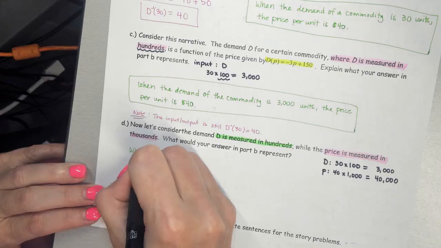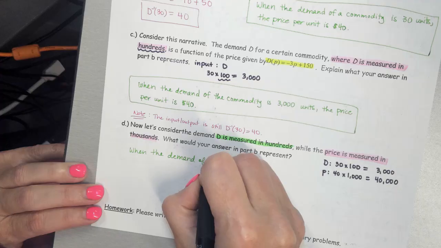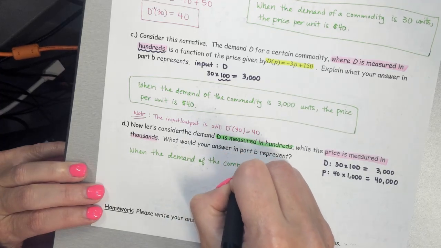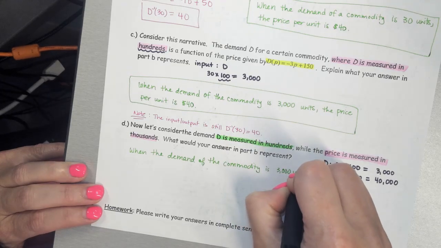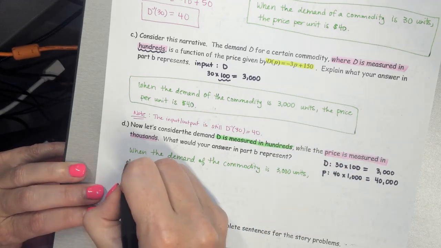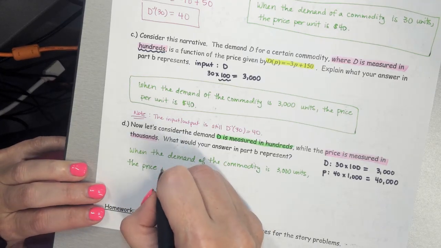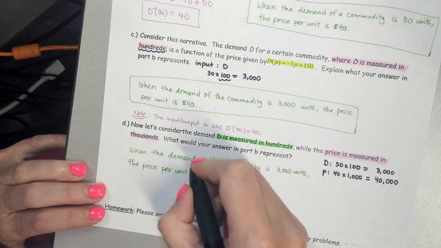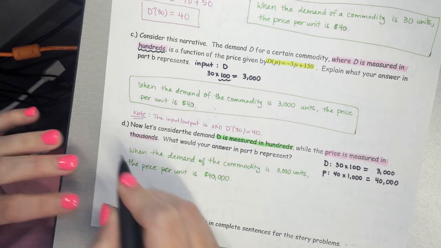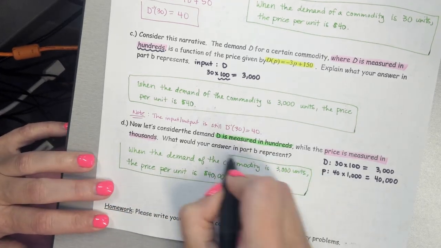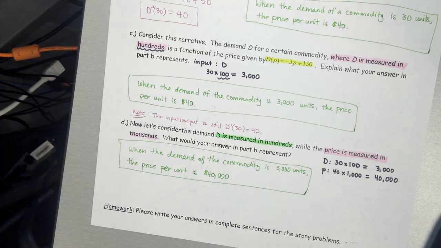When the demand of the commodity is 3,000 units, the price per unit is $40,000. I just did this with one example to make that a little easier on us.